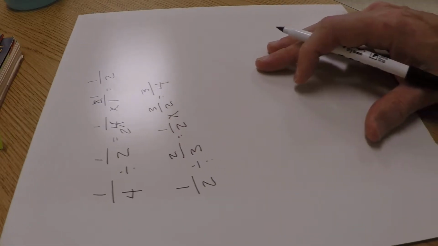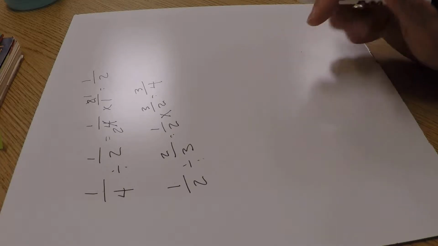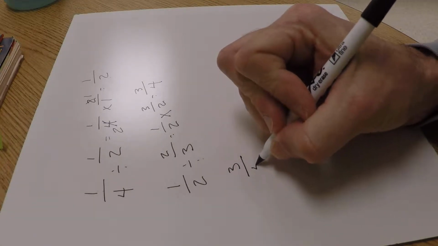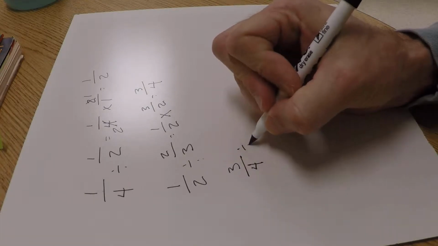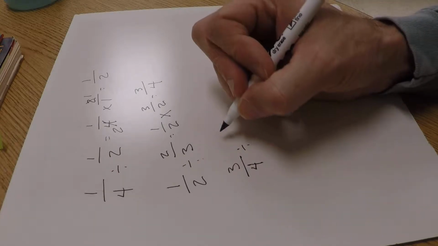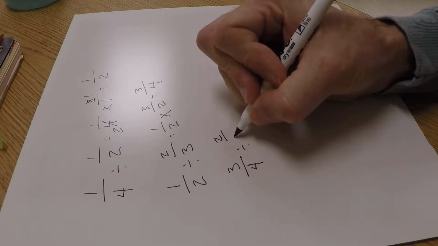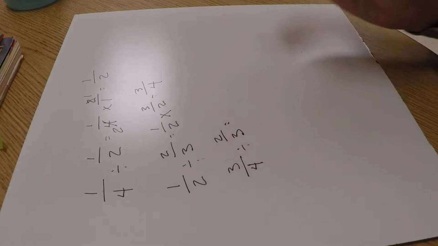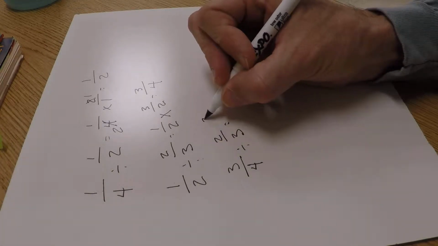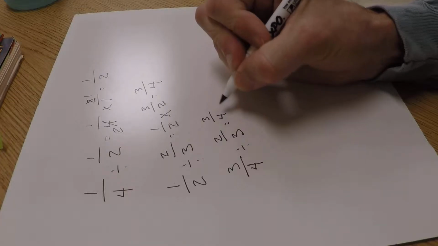Let's keep going. Let's do another one. If I had 3/4 and I want to divide that by 2/3, let's see what happens. First thing I do is rewrite the problem as a multiplication.